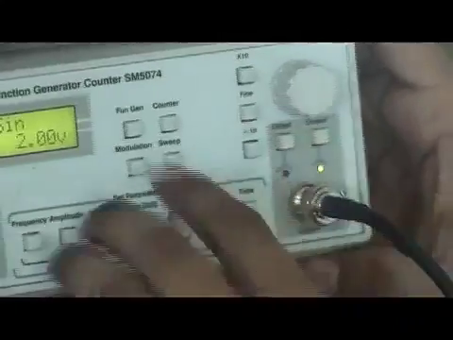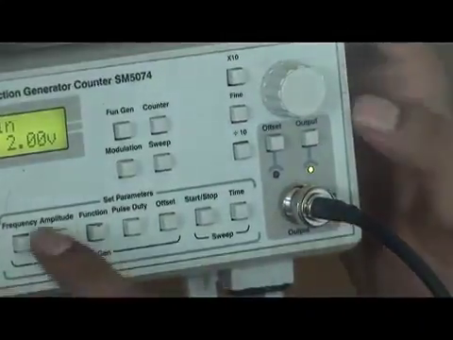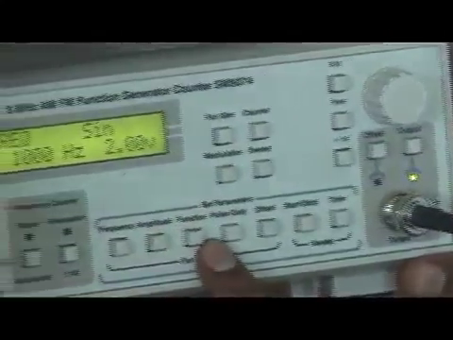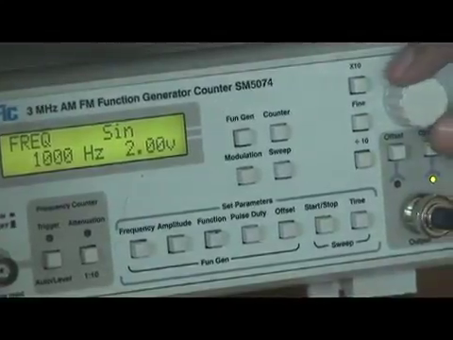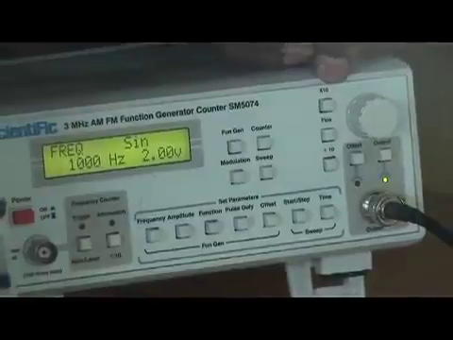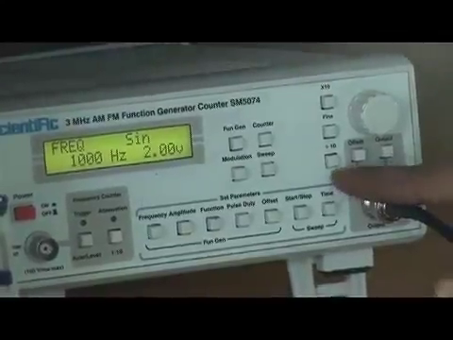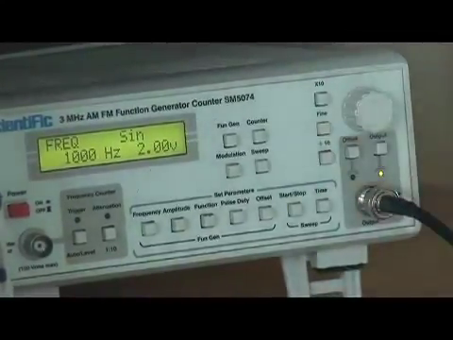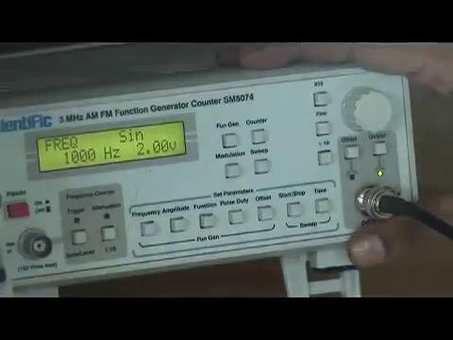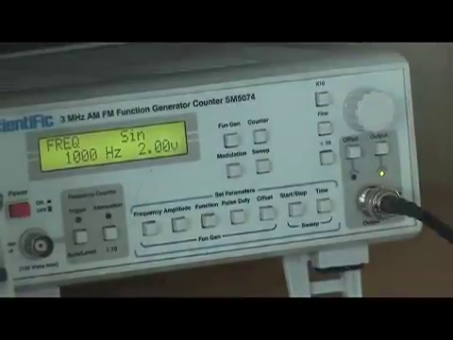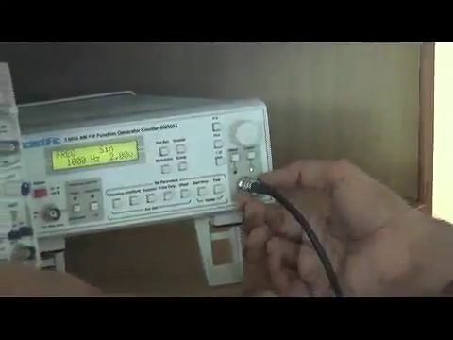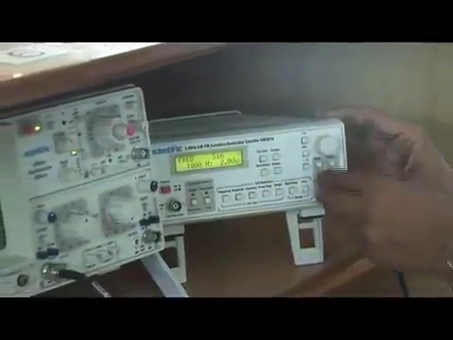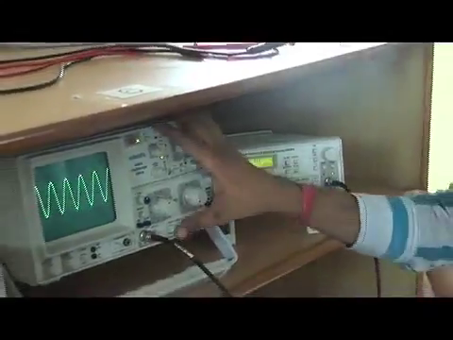So the important buttons in this function generator are frequency, amplitude and function, and to vary the frequency or amplitude, use this knob. To multiply the amplitude or frequency by 10 or divide it by 10, you can use these two. Now the signal generated from the function generator comes through this CRO cable, which has a BNC connector on both sides. One connector I connect here, and the other connector I am connecting to the CRO.